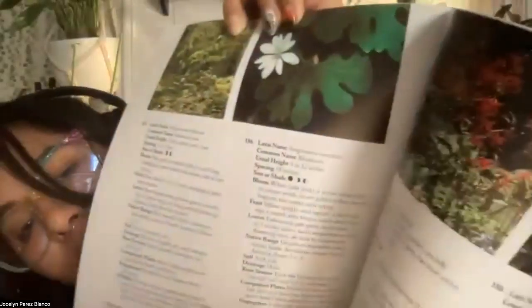Oh, bloodroot. Bloodroot is actually an herb, and they're showing it here. Those are the flowers and leaves. I love the leaf. It has such a funky looking leaf. That's so neat. So all of these are being added to that list too.